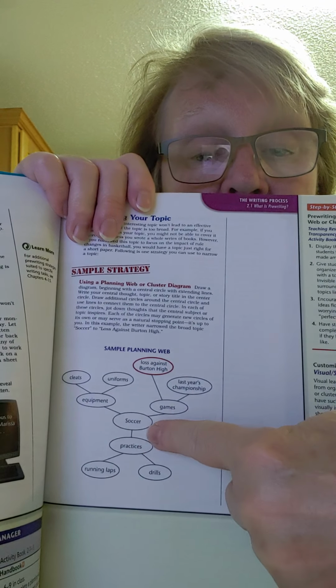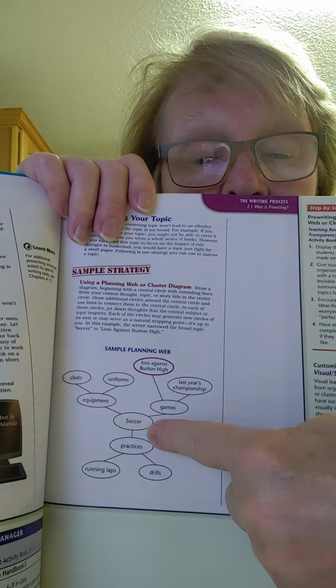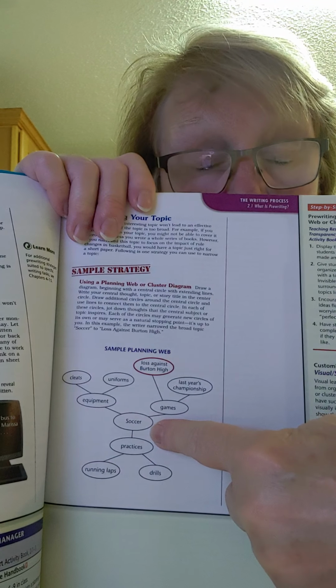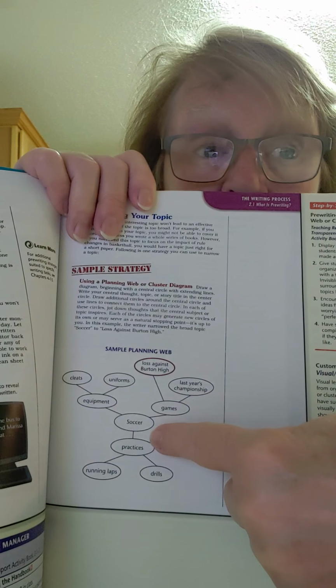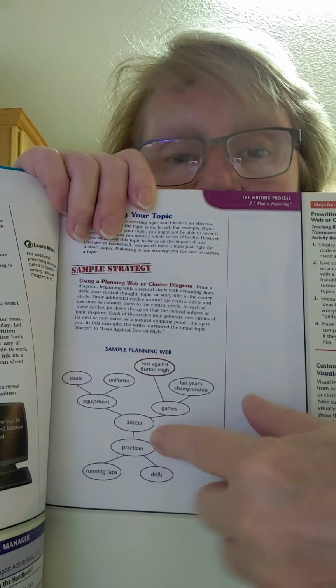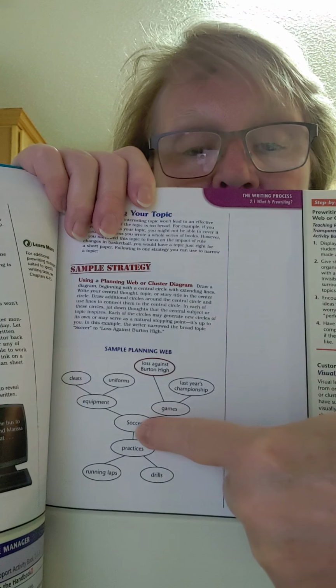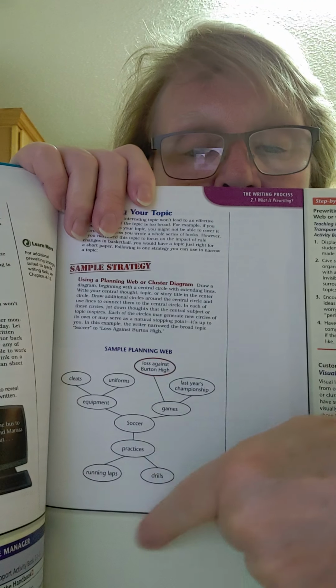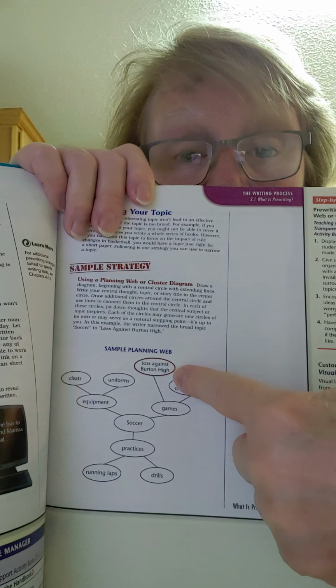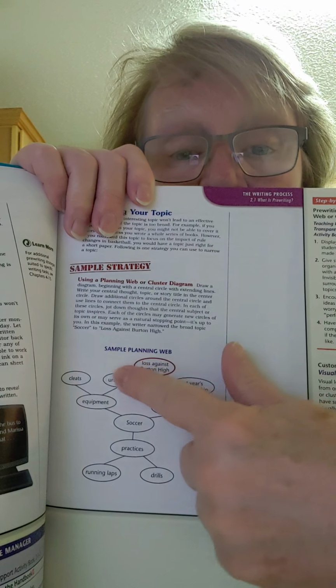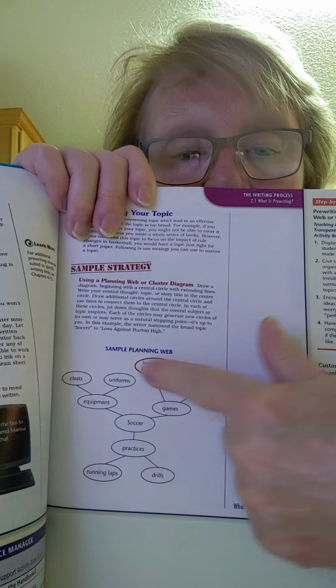So you're going to have a major topic like soccer. You know, say you want to do dance or basketball or hunting or whatever you're into. But then you're going to have to break it down, and then you're going to have to choose a topic to write about, a specific topic to write about. Okay? So I expect you to do that and turn it in.